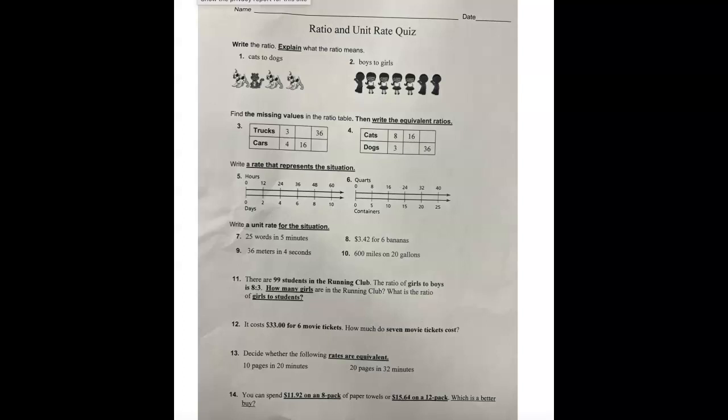Number 12, it costs $33 for 6 movie tickets. How much does it cost for 7 movie tickets? Set up your equivalent rates.